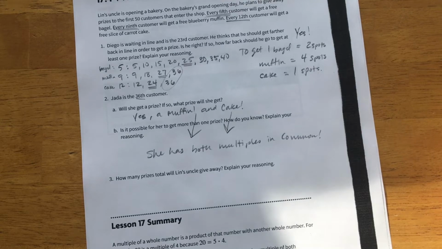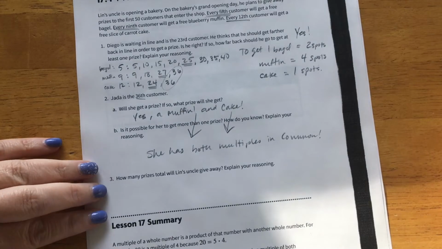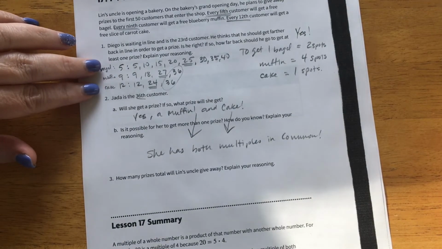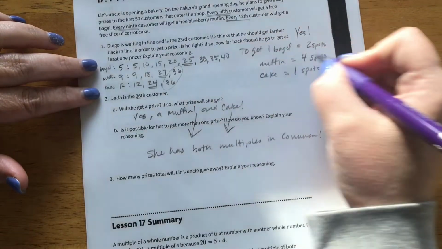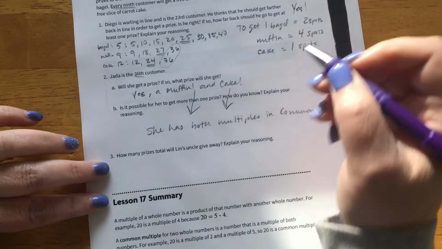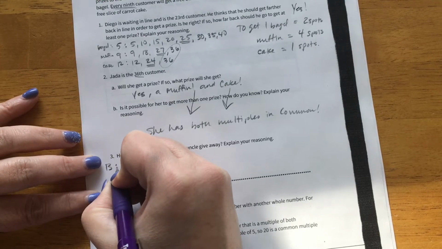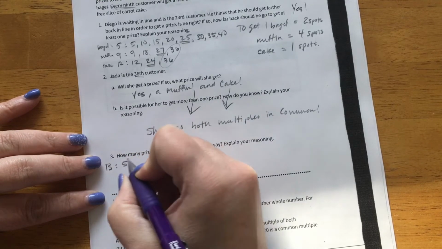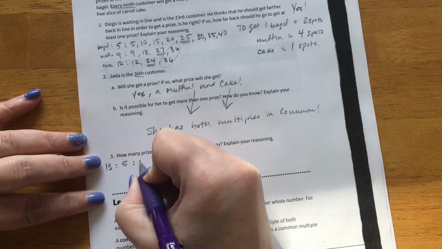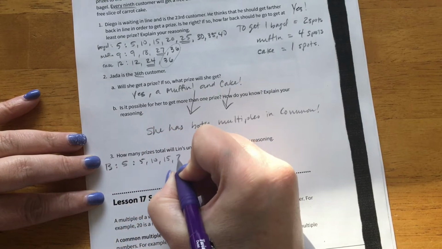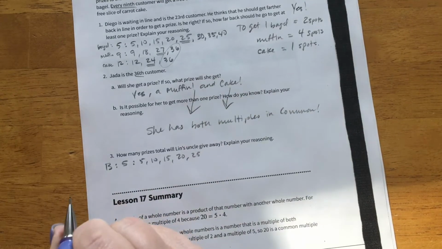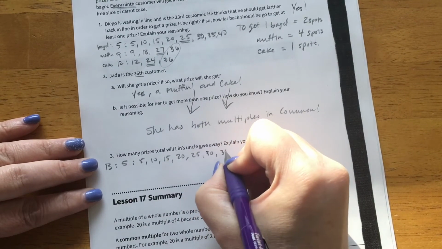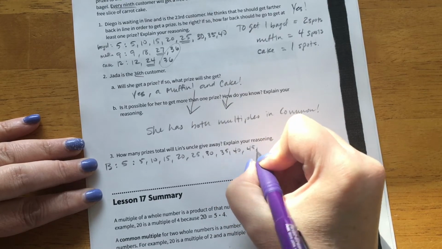Oh my goodness. Now that is tricky. Let's see. I am running out of room. I'm actually going to rewrite this problem down here, so that we can go even further, because I've kind of gotten in my way with my answer here. So let's do this again. To get a bagel, I'm just going to call it B. That's 5. Every 5th person gets that, right? So that's 5, 10, 15, 20, 25, 30, 35, 40, 45, and 50.